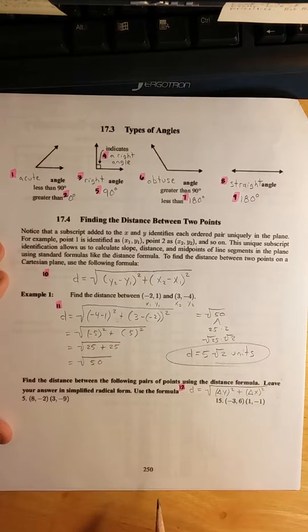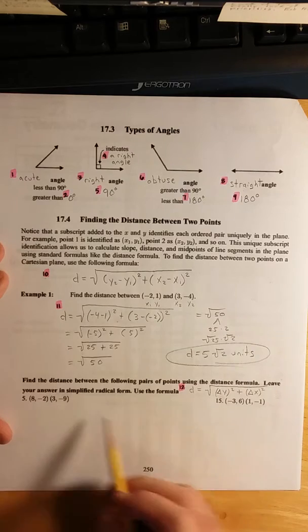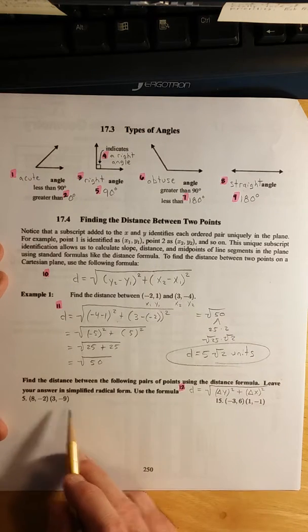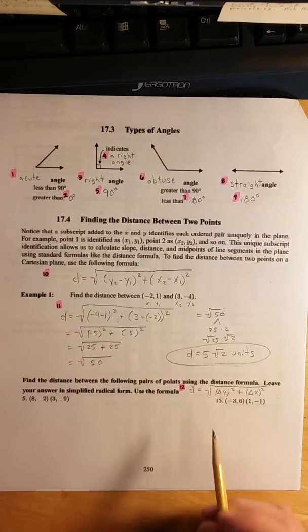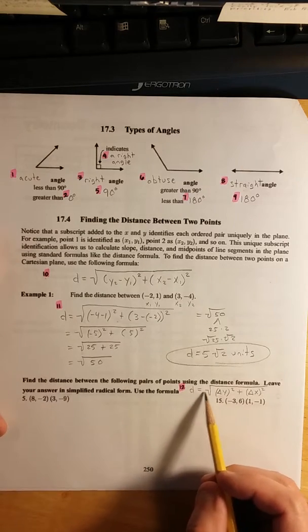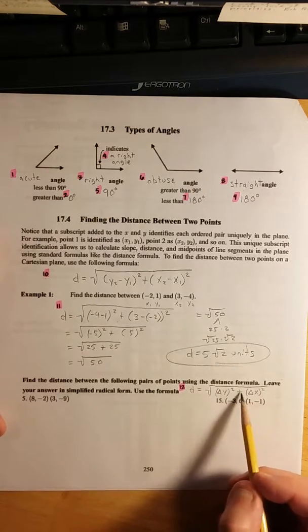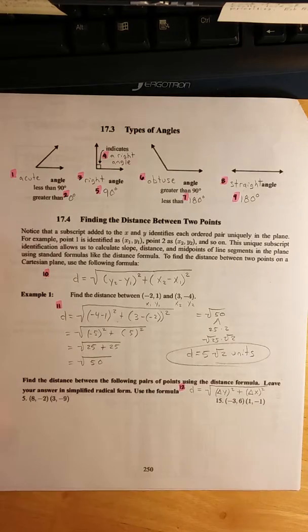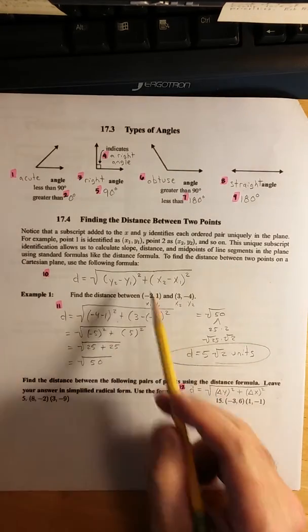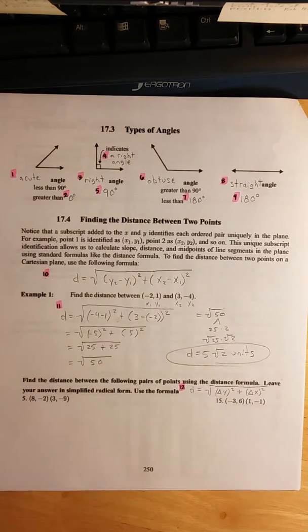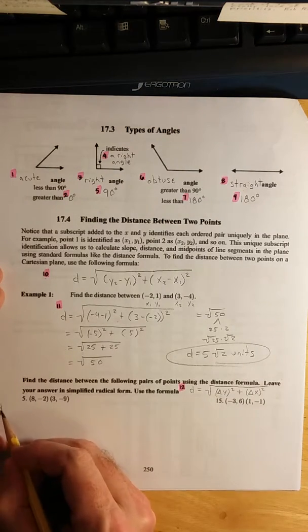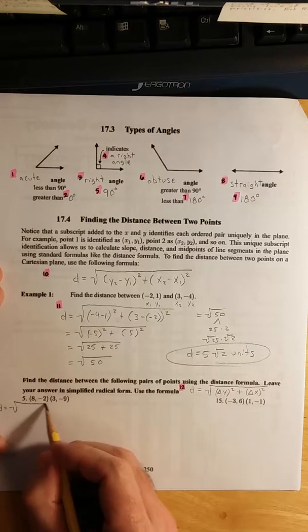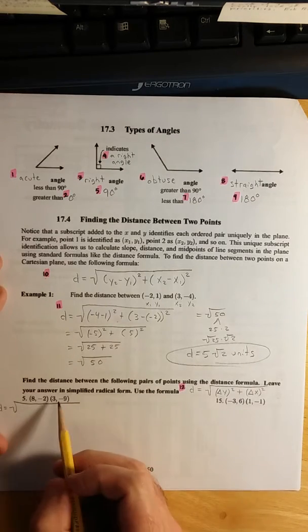All right, let's go on to some of these examples here and find the distance. Use the formula, and I just rewrote it as distance equals the square root of delta y squared plus delta x squared. Either way, it's the same formula. So let's take our distance equals the square root of delta y.